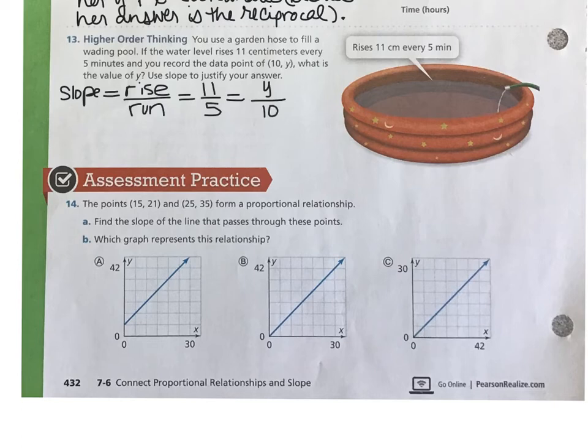Well, in this case, the y value would be 22 centimeters, because a ratio of 22 to 10 is the same ratio as 11 to 5.